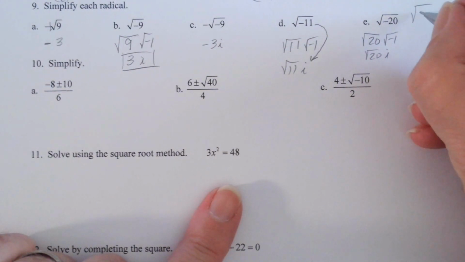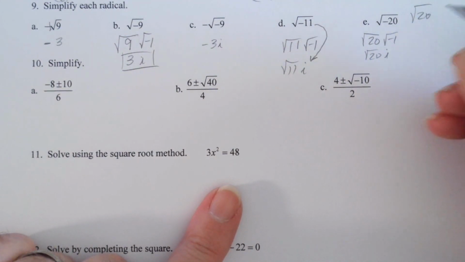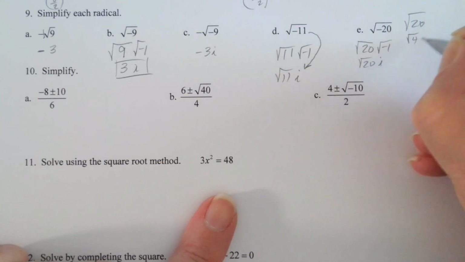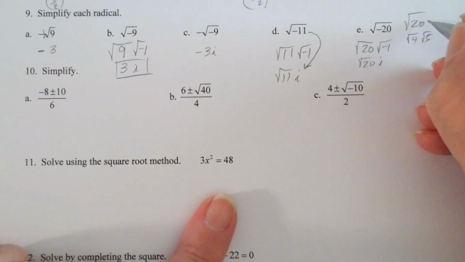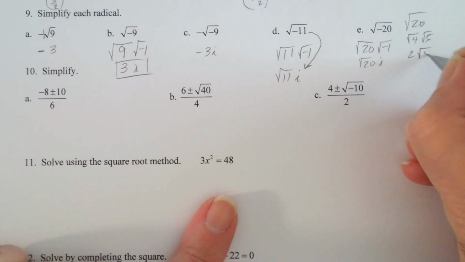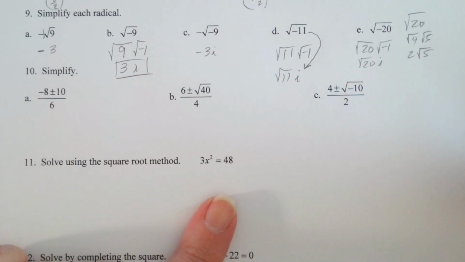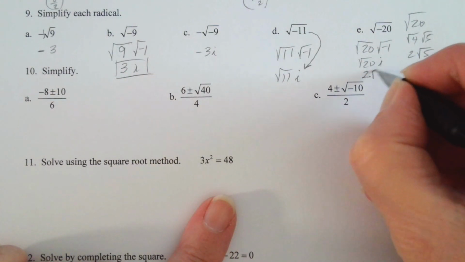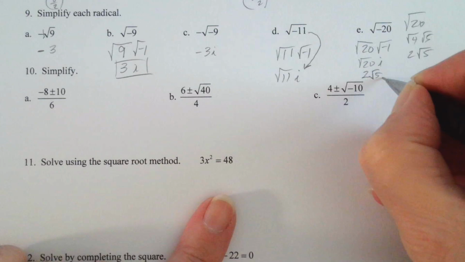Now remember, the square root of 20, because it has a perfect square factor of 4, we could write this as the square root of 4 times the square root of 5. In fact, the square root of 20 is not simplified because it has a perfect square factor of 4. So this reduces or simplifies to 2 square roots of 5. So the answer we get here is 2 square roots of 5 times i.